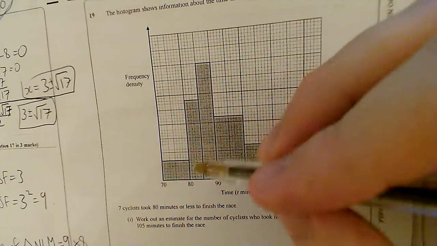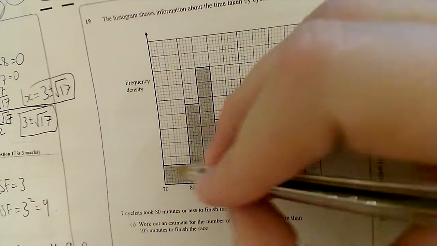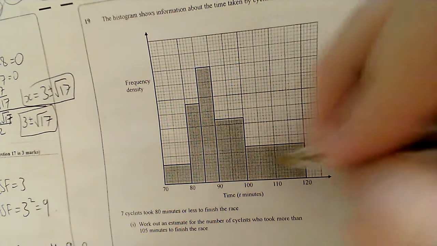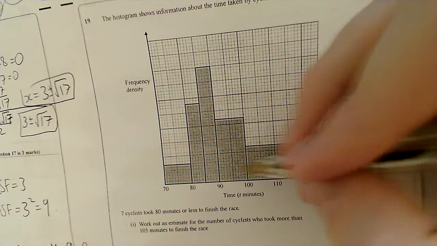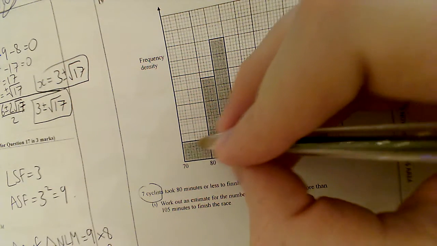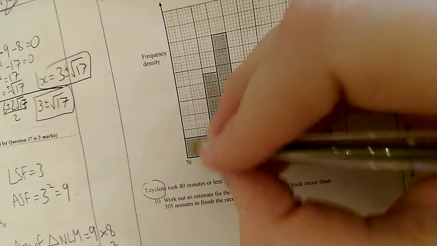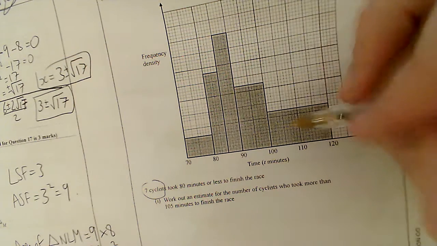Okay, so question 19 relies on you knowing that in a histogram, it's actually the area that represents the frequency. So it's the area of each bit that represents how many people chose that or fall into that specific category. So because it tells you 7 cyclists took 80 minutes or less, you know that this area here represents 7 cyclists.